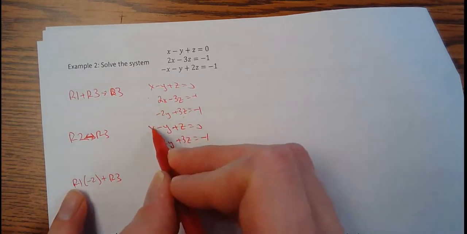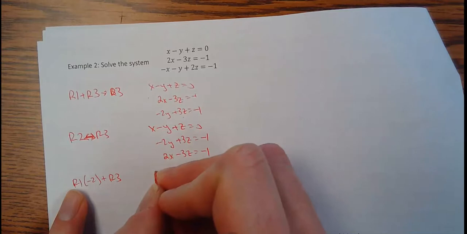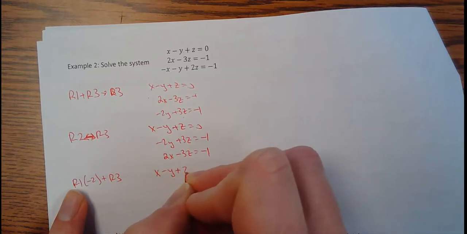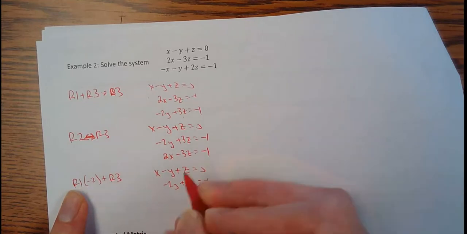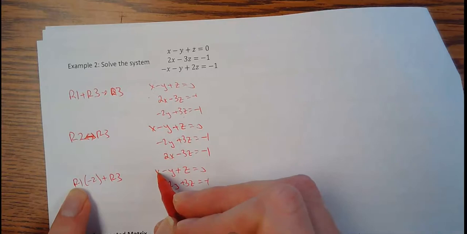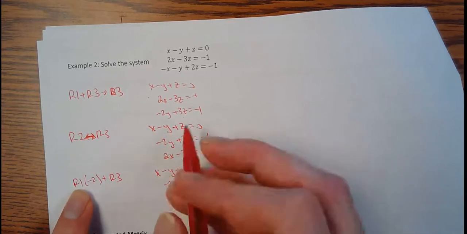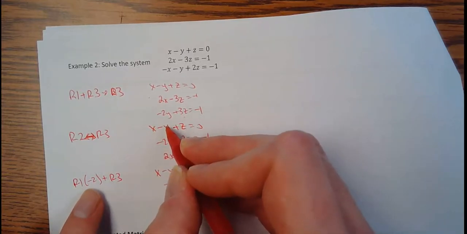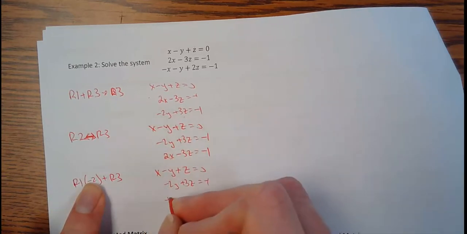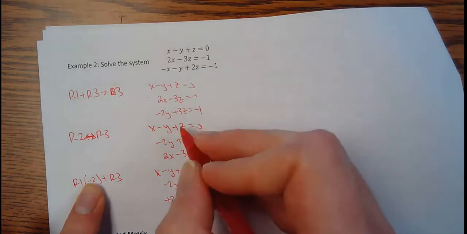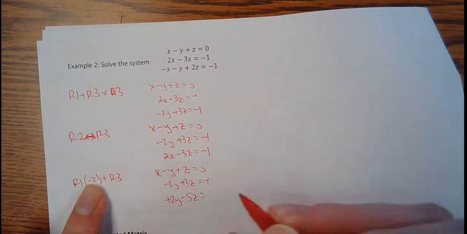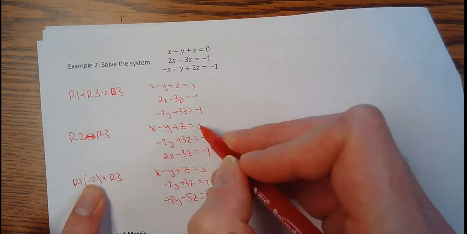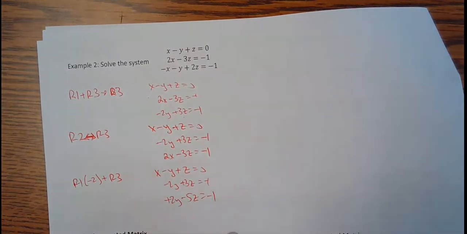So it'd be negative 2x plus 2x is gone. Actually, let me write this down real quick. Let me do this part. So now I got double this. Oops, double this. Add to that, that's 0. Double negative y, actually a negative 2 times negative y would be a positive 2y. There's no y's down here, so it's going to be a positive 2y. And then negative 2z plus negative 3z would be negative 5z. And then negative 2 times 0 is 0, plus negative 1 is negative 1.